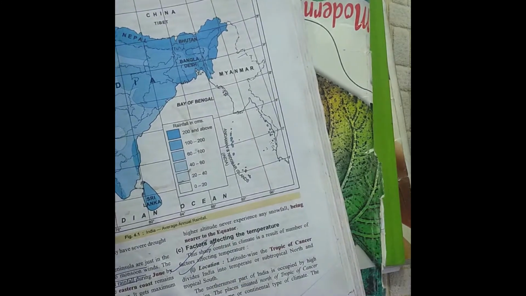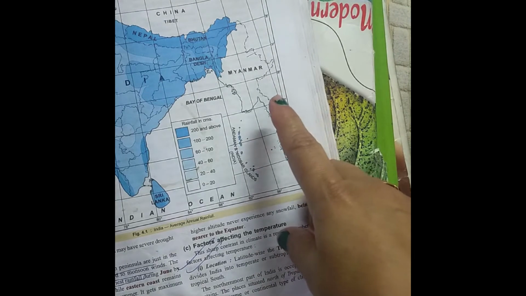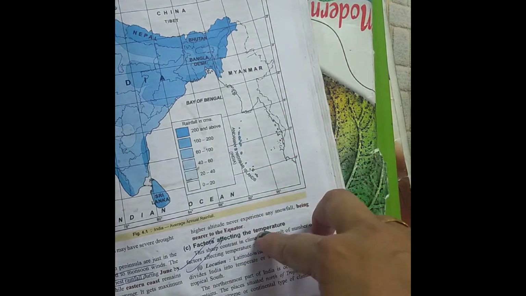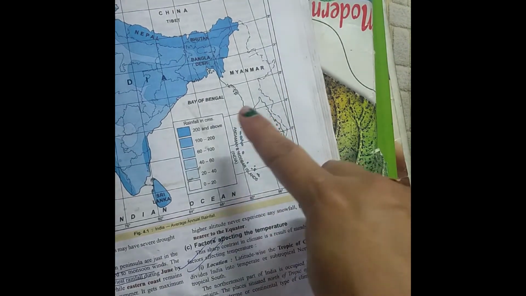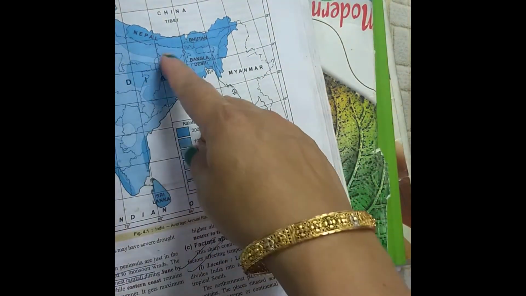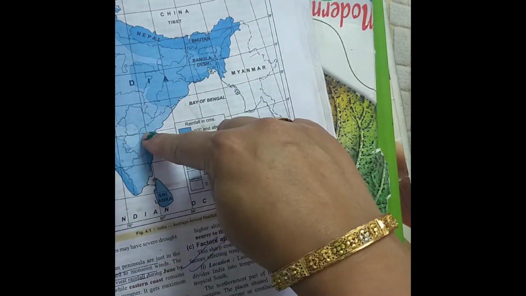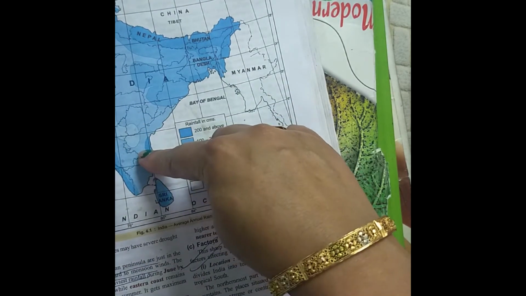But location: the vast north-south extent of India itself is a factor which controls the climate. The Tropic of Cancer passes through the middle of the country and divides it into two parts. The northern part is called the north temperate zone, and the southern part is called the south tropical zone.